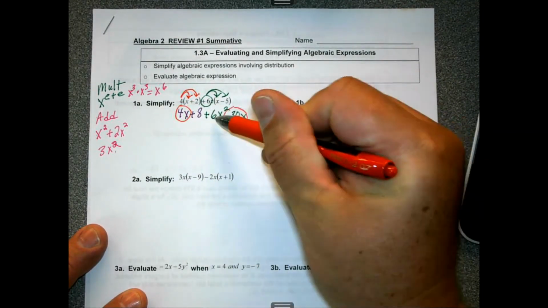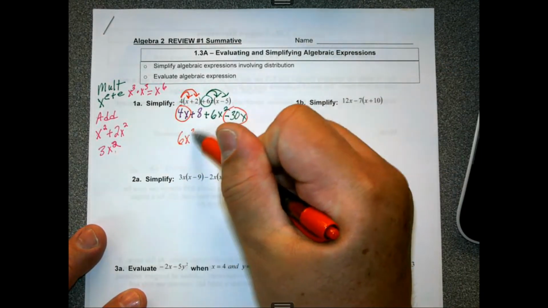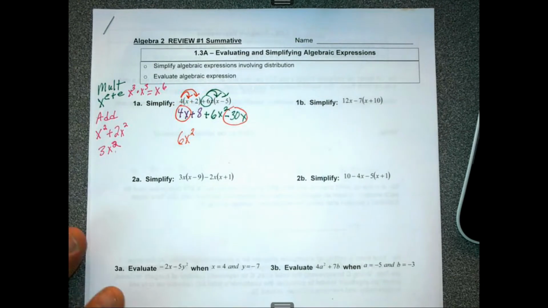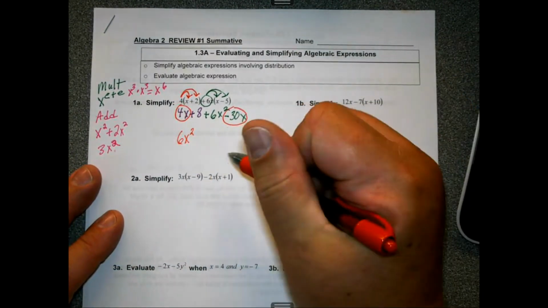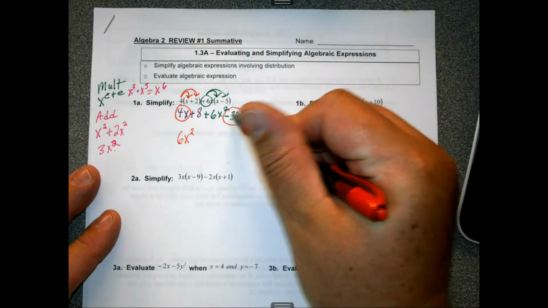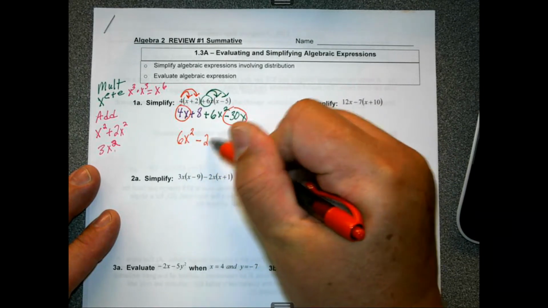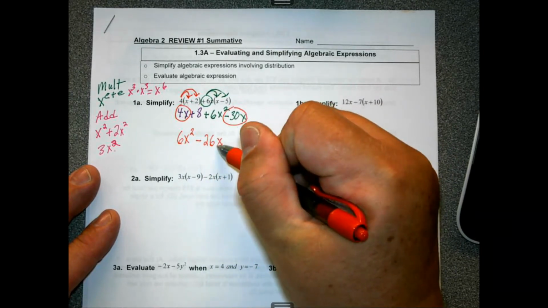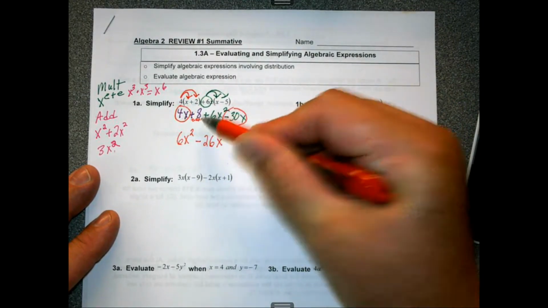So I'm going to start off with my 6x squared because I like putting it in standard form, highest degree to lowest degree. And what else I got? 4x to the first, minus 30x to the first gives me a minus 26x to the first. And then I have my constant plus 8.